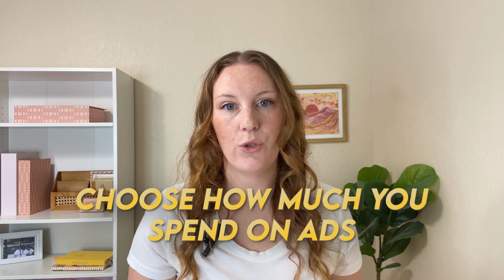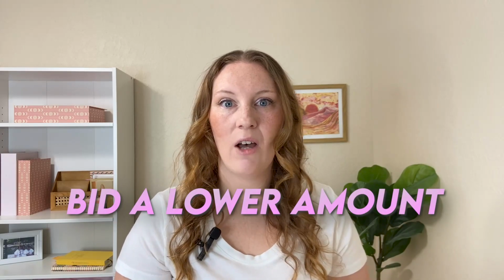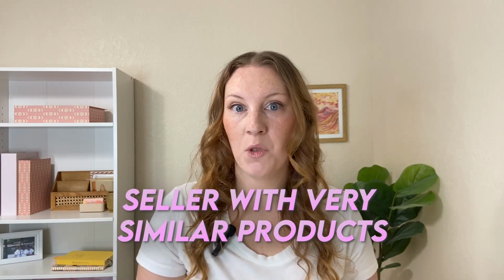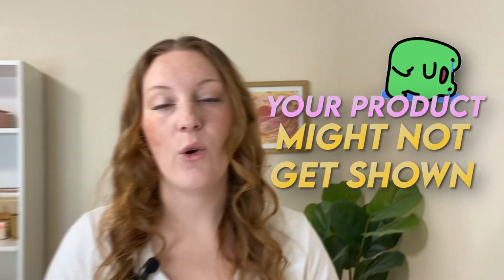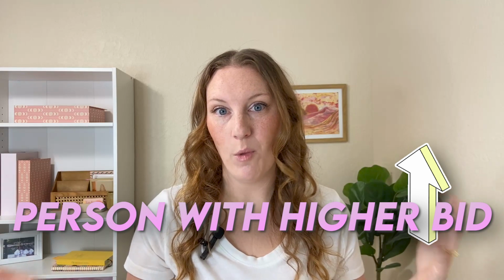Now, one thing that's really great about Etsy ads is that you get to choose how much you spend on your ad. It's all about how much you want to put into it. But something to keep in mind is that Etsy ads are a bidding system. If you bid a lower amount and a seller with a very similar product for the same keywords is bidding a higher amount, your product might not get shown, and it's not going to be shown at the very top. The person with the higher bid and the higher ad spend is going to be shown more often than you are.